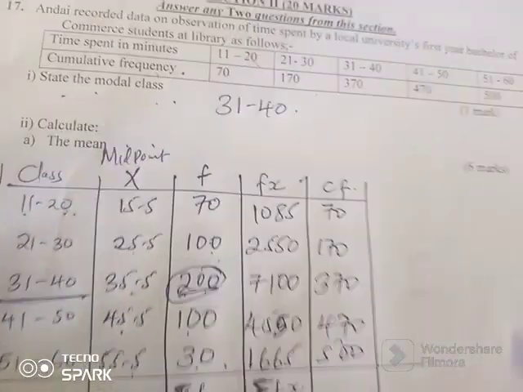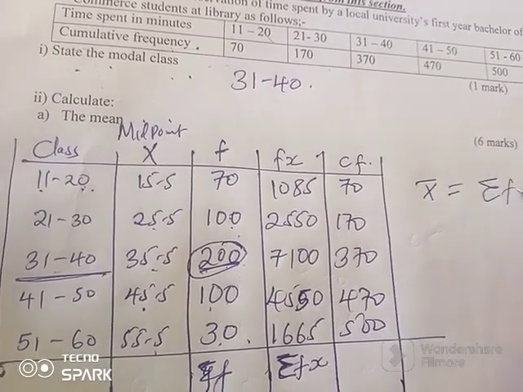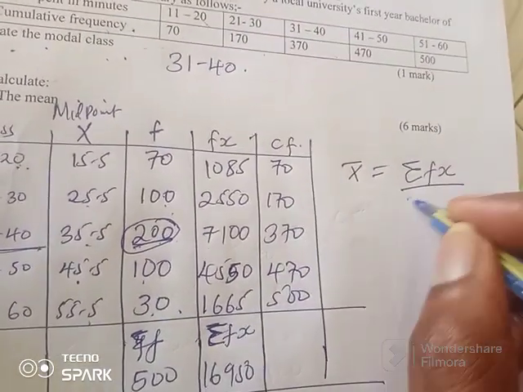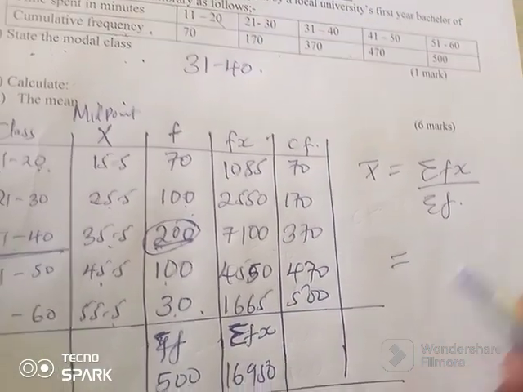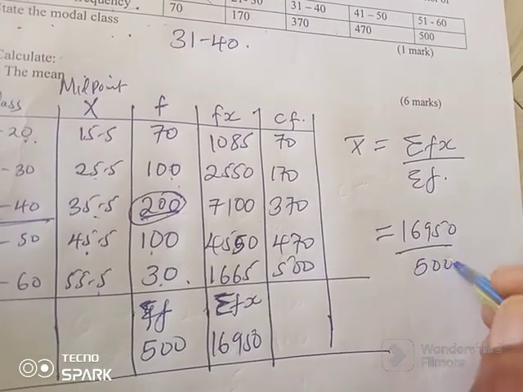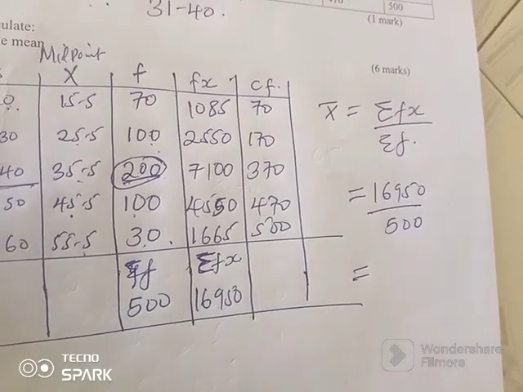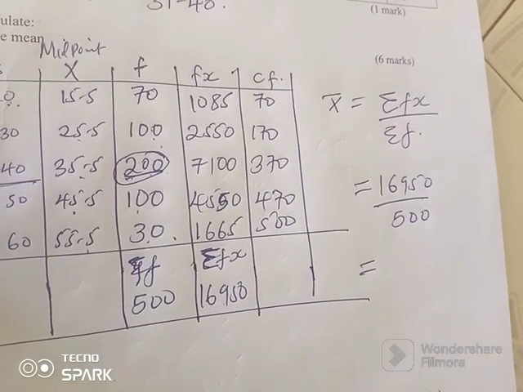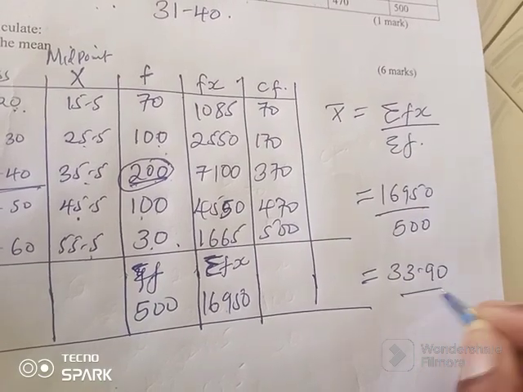Then use it to get the mean. Mean, as we all know, is the summation of f of x over the summation of f. And that is 16,950 all over 500. Then we shall be able to get 33.90.